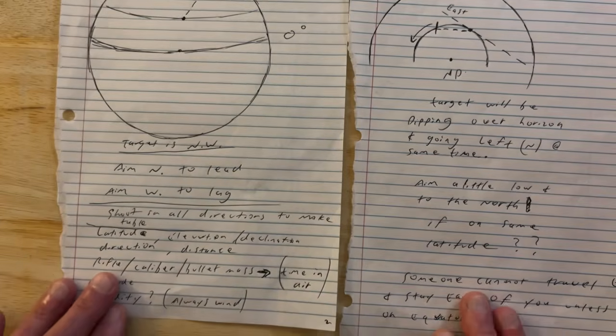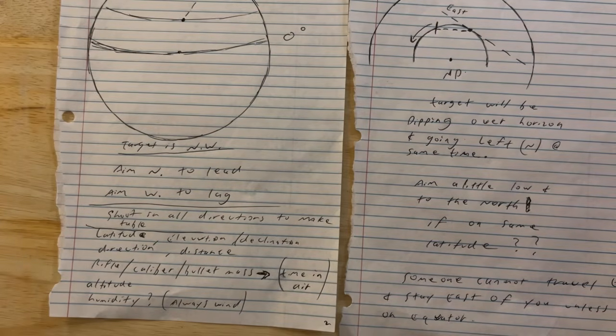Here's some thoughts. I think it would actually be fun to do this experiment. First off, you'd want to eliminate all wind. So you set up a hallway of tarps, like a tarp on each side of the shooting range, and that'll block out all the wind. And you do that for about 800 meters to about 1600 meters, which would be about half a mile to a mile.